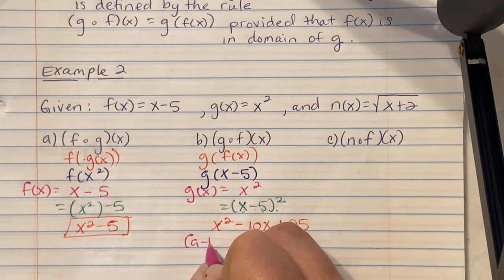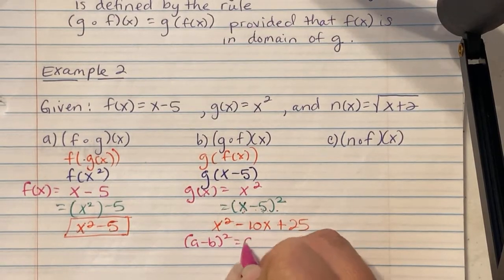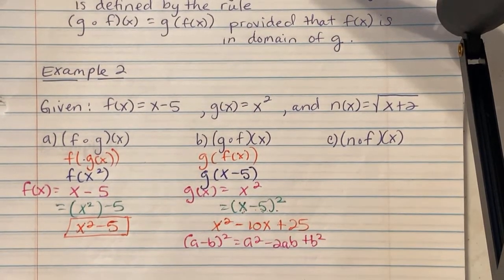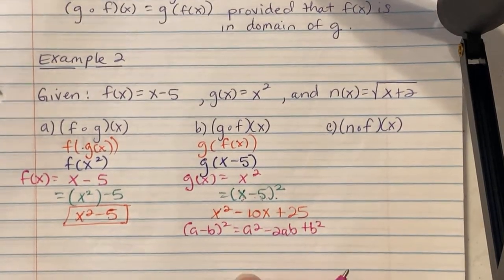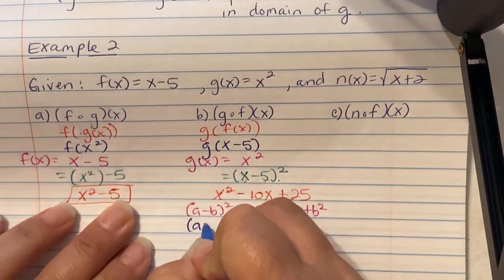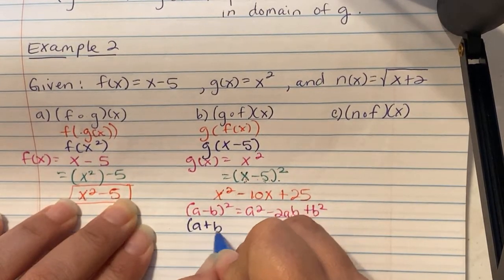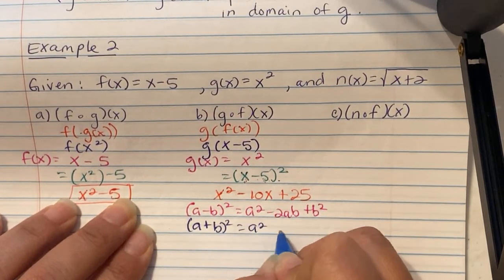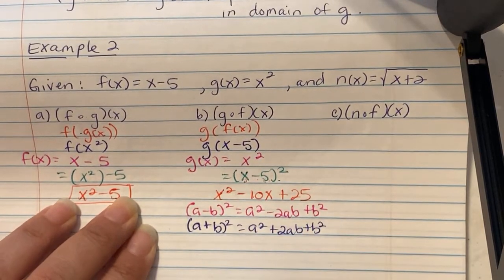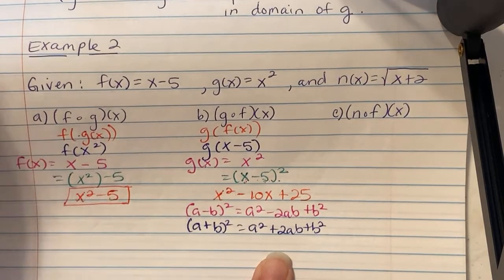If you see a minus b squared, the formula pattern is a squared minus 2ab plus b squared. And subsequently, if we saw a plus b squared, that is a squared plus 2ab plus b squared. These are your rules for perfect square trinomials.